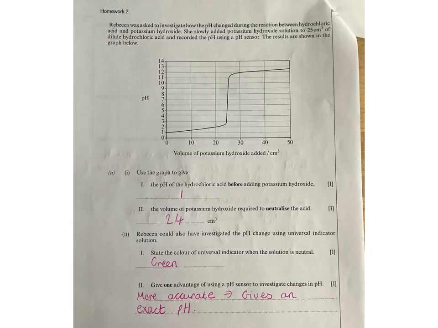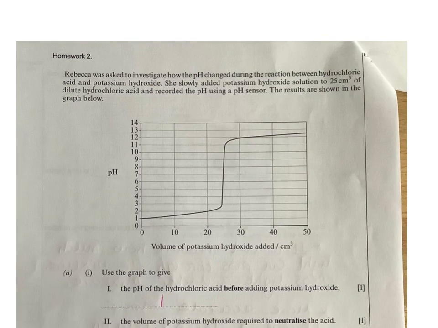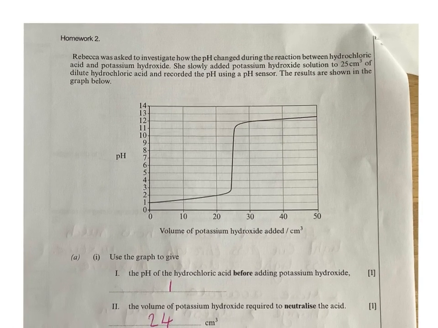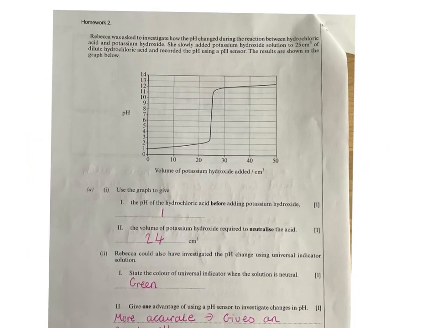Rebecca was asked to investigate how the pH changed during a reaction using hydrochloric acid and potassium hydroxide. She slowly added potassium hydroxide solution to 25 centimetres cubed of dilute hydrochloric acid and recorded the pH using a pH sensor. The results are shown in the graph below. Use the graph to give the pH of the hydrochloric acid before adding. Okay, so before we added it, we can see here minimal 0 of the volume of potassium hydroxide and the pH is 1.